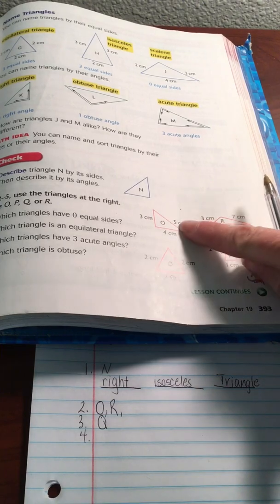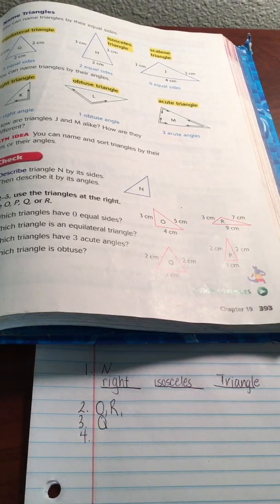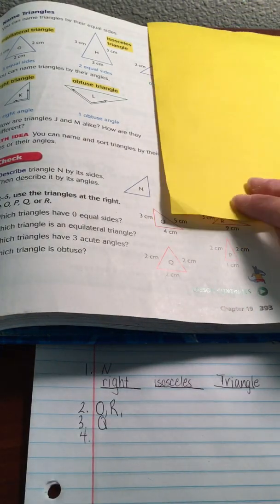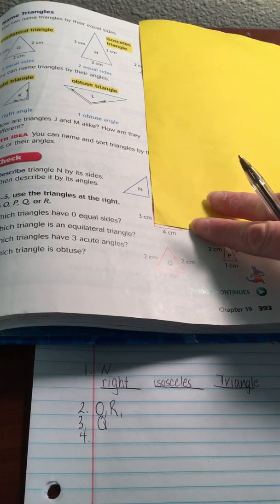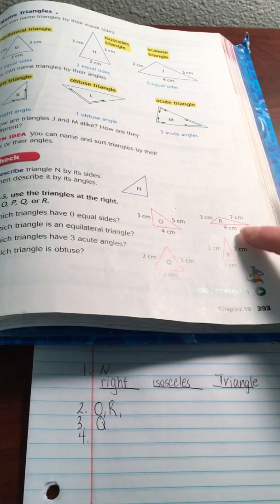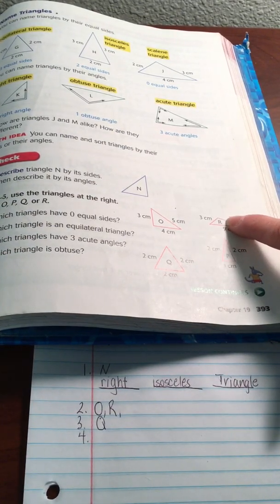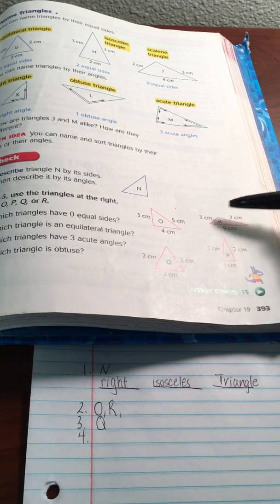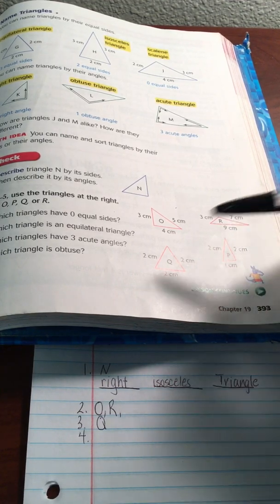I'm going to check this letter O because that looks like it might be a right angle right here in the corner. Let me see if this is a right angle. Yep, so letter O is a right triangle. It doesn't have acute angles. Look at this one right here. I think this angle back here looks like an obtuse angle, so I know it's not going to be R.